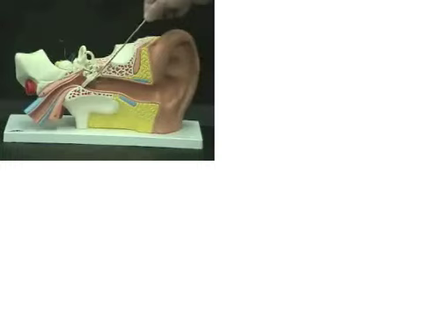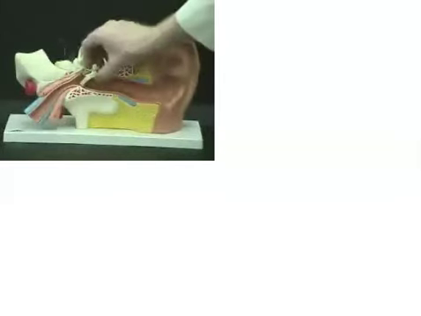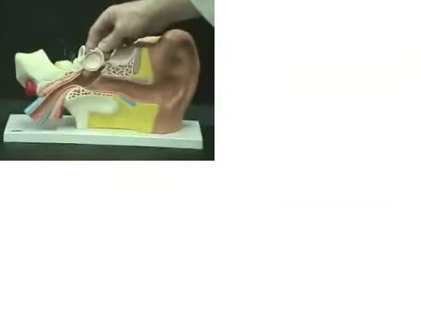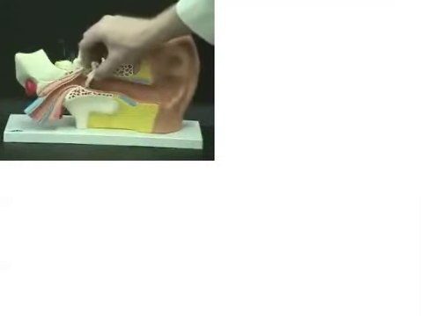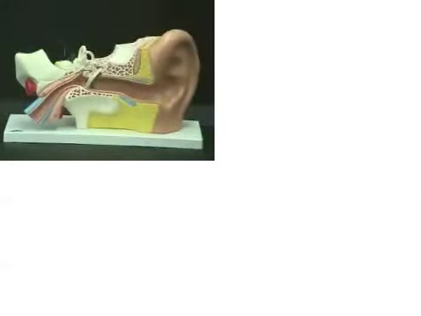The tympanic membrane is the wall between the outer ear and the middle ear. On this model, I can remove just temporarily the tympanic membrane so you can see the size of the tympanic membrane, commonly known as the eardrum. Put the tympanic membrane back in, we can see there are 3 bones associated with the tympanic membrane: the malleus, the incus, and the stapes.